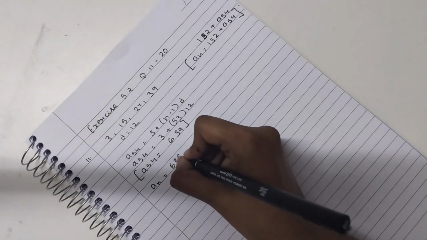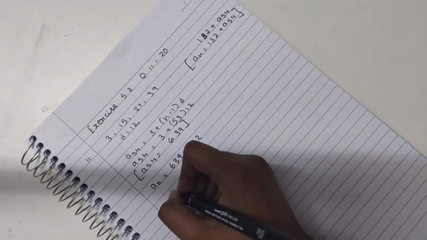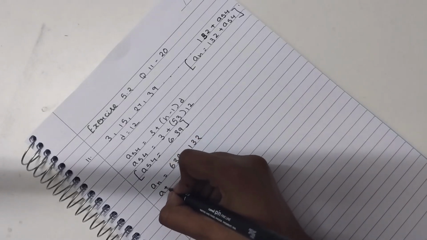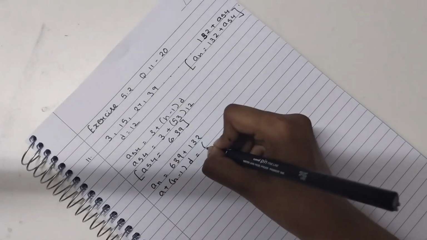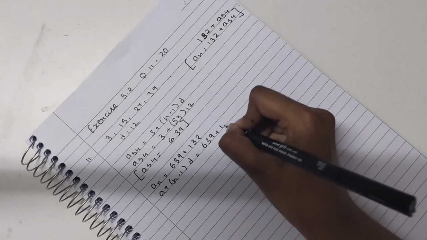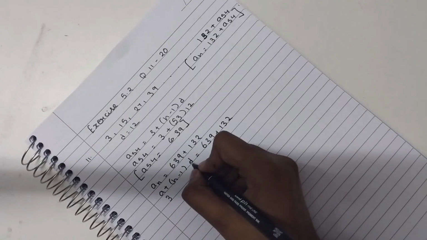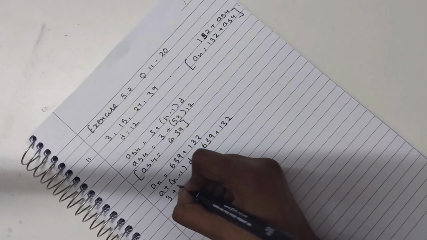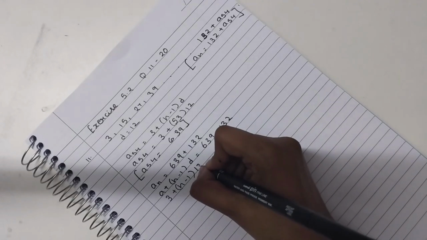Now that we know the value of a54, we know that an is equal to 639 plus 132, where an can be written as a plus (n minus 1) times d, where a is equal to 3 and d is 12.